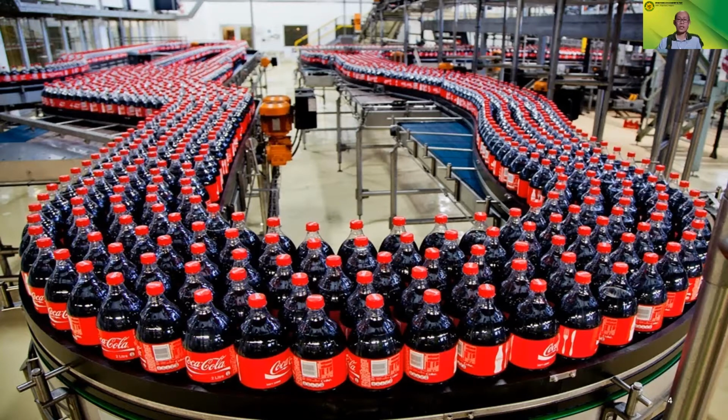And once it is decided and implemented, it is not easy to just change the process overnight. This example proves that process selection as well as facility layout have strategic significance and long-term impact to the entire organization. So, what is a process?